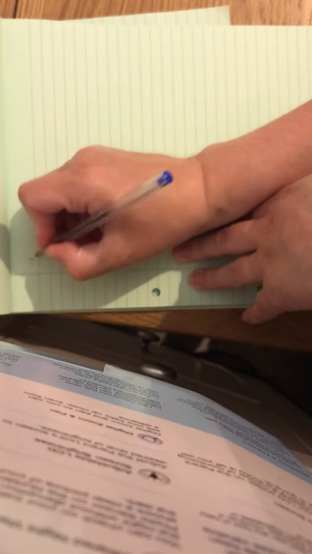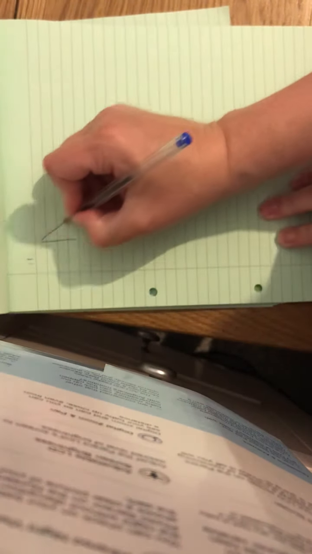Hi girls, so this is just to go through your homework. So the first one was question 11. So question 11 was like the homework you'd had the previous night.